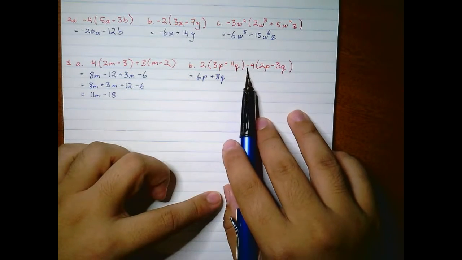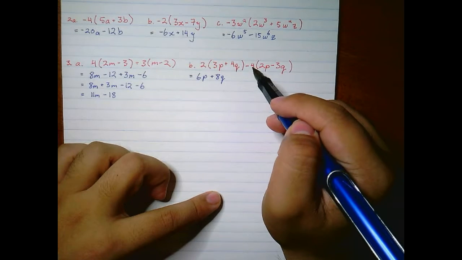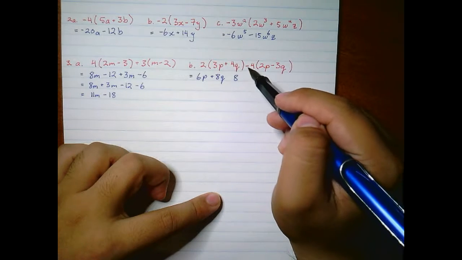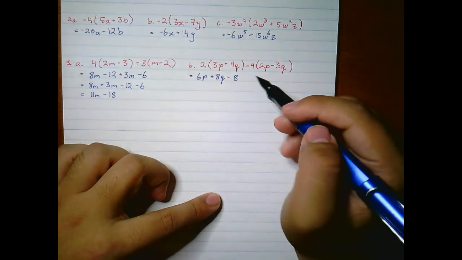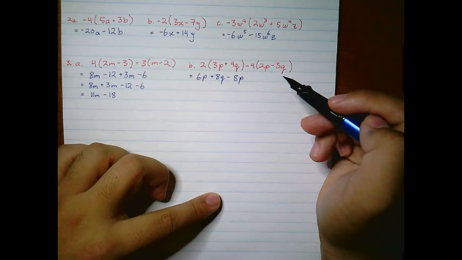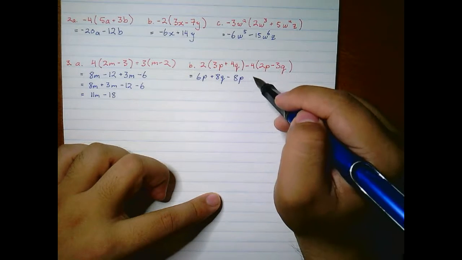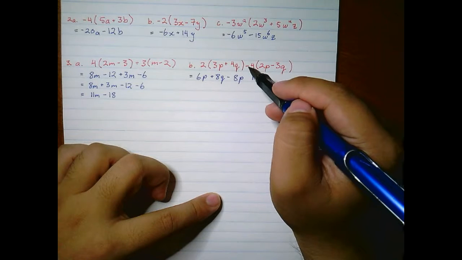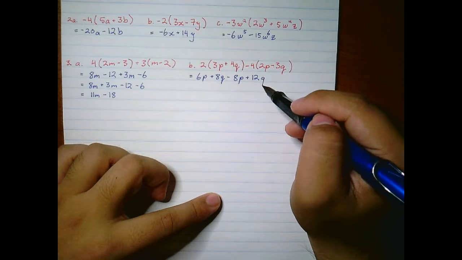It's going to be minus 4 times positive 2. So 4 times 2 is 8. But it's a negative 4 times a positive 2. So it's going to be negative 8p. Negative 4 times negative 3. Well, 4 times 3 is 12. Negative times a negative is positive 12q.